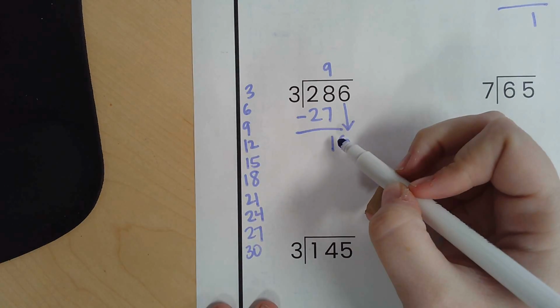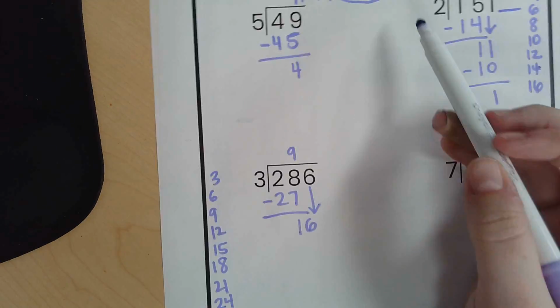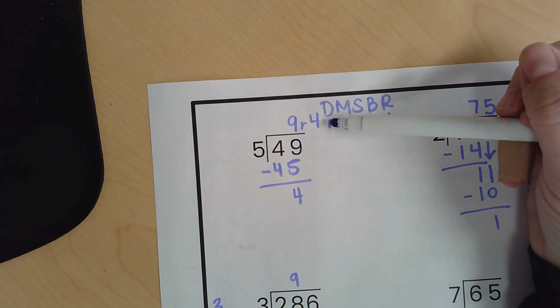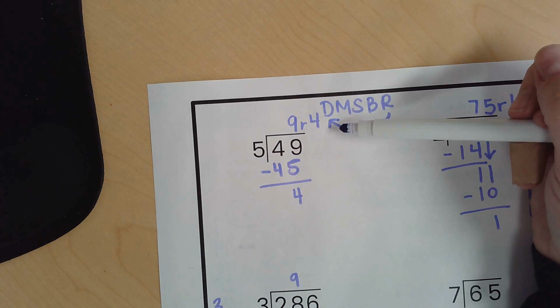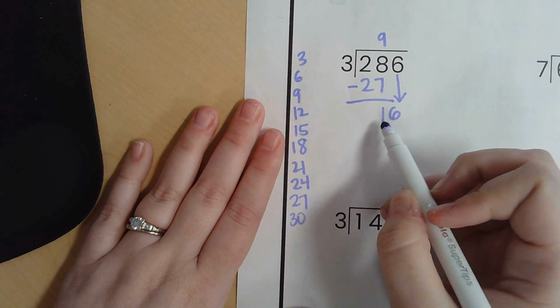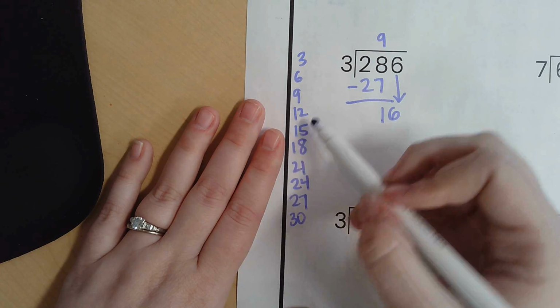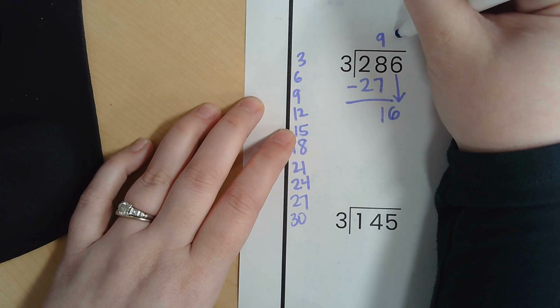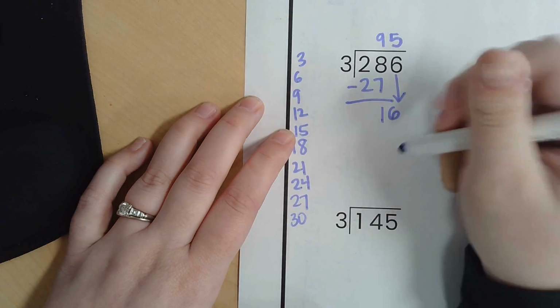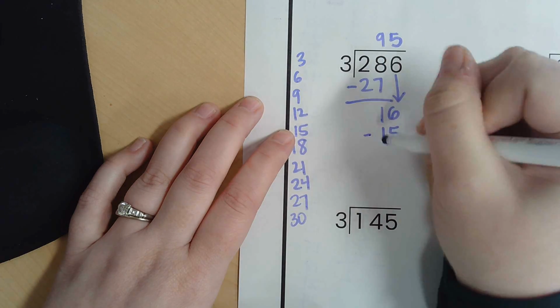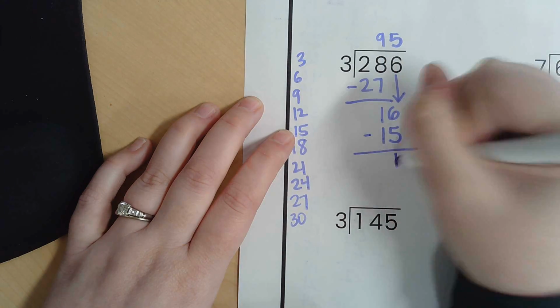16 divided by 3. So now we're repeating. Repeat means we're going back to start the process over. We're doing it again because we still have more to divide. So 16 divided by 3, look over here. 18 is too big, so we go back 1. So it's 5. 5 times 3 is 15. There's our multiply. Now we need to subtract. 6 minus 5 is 1.